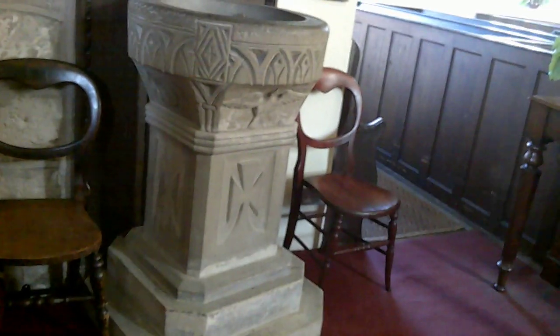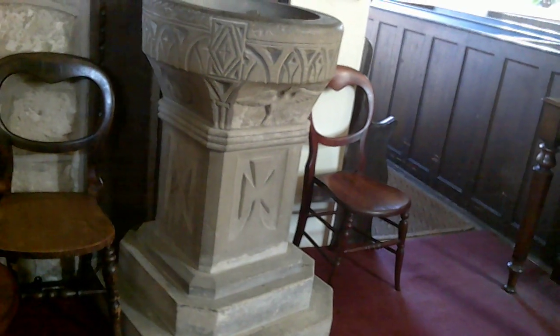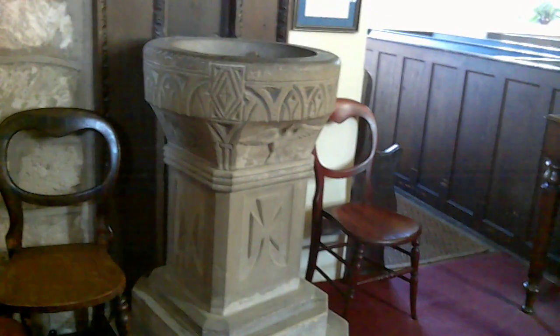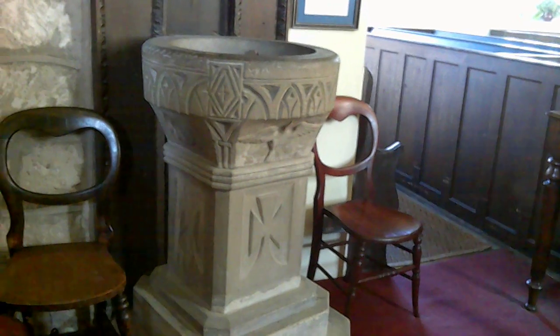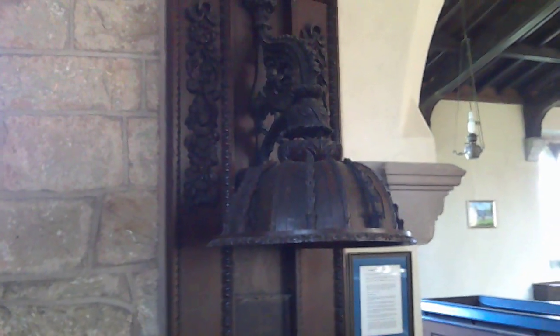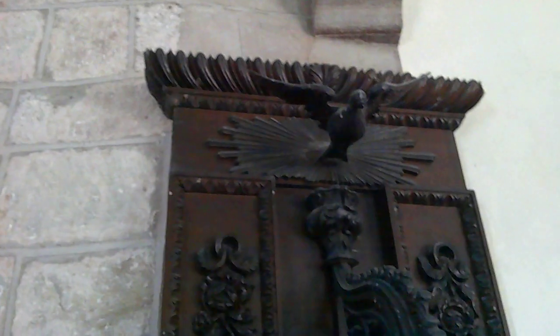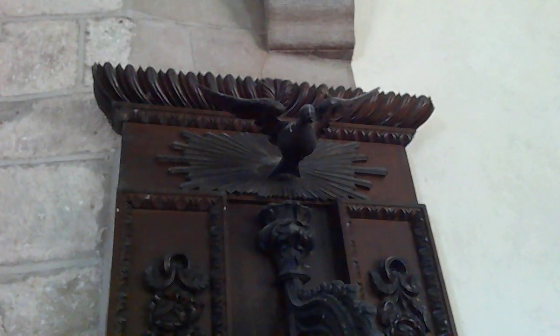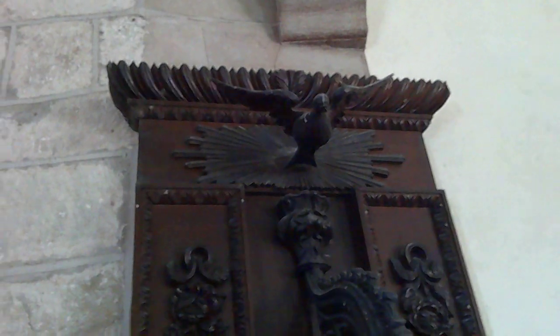This is the font. If it has older origins, it's been recut in the 1840s, I suspect, but it's been placed within a wonderful setting. We've got this carved Georgian canopy, which, there's evidence, you see there, originally would have been able to go up and down. You've got a carved dove sticking out of the woodwork there, of course representing the Holy Spirit.